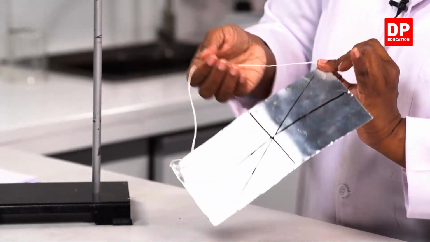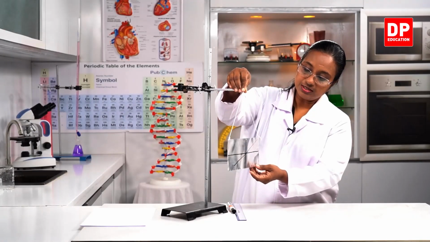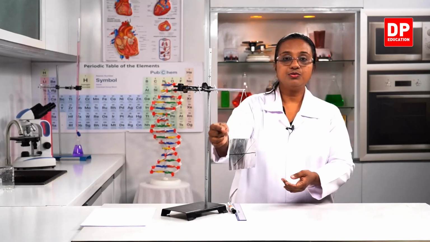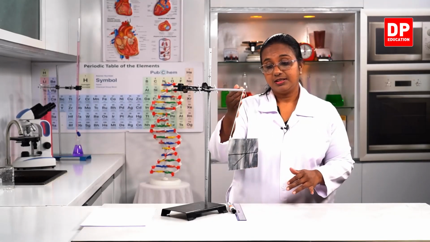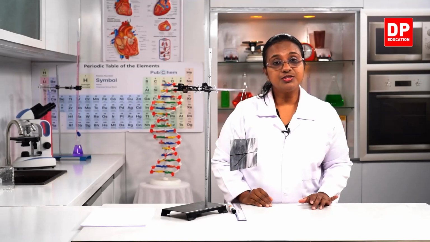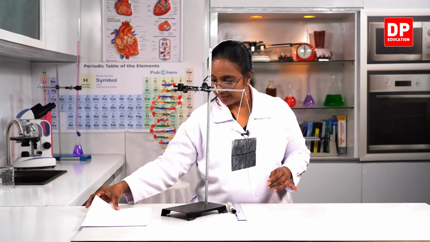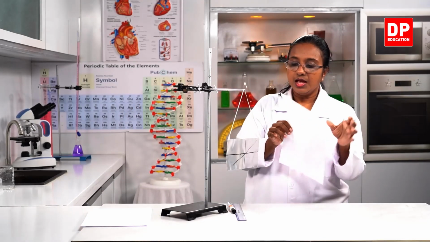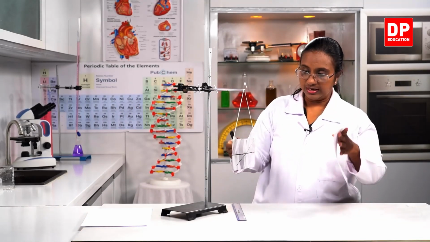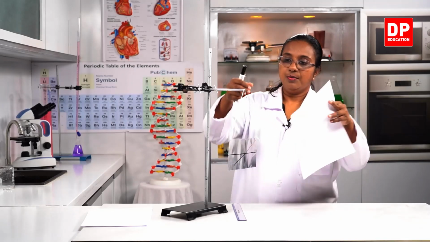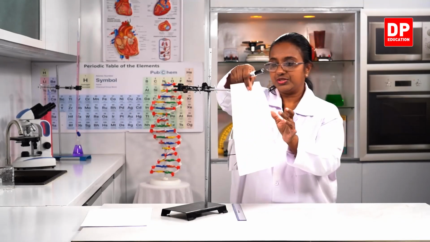So we will have to hang the lamina sheet here. These are the two forces, the tension acting along the strings. Then I will need to use another sheet of paper. Now what I will need to do is mark the two forces.